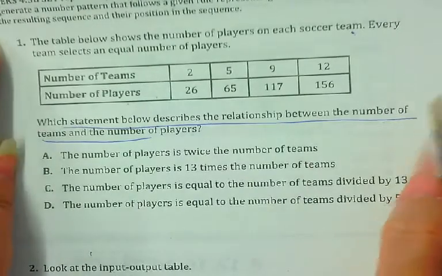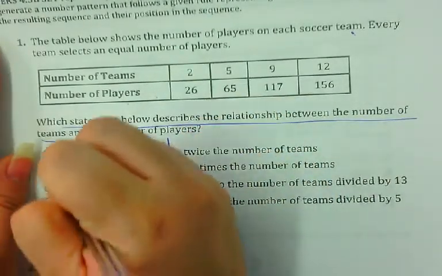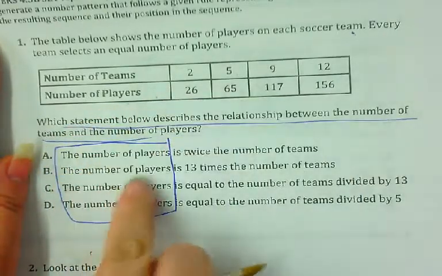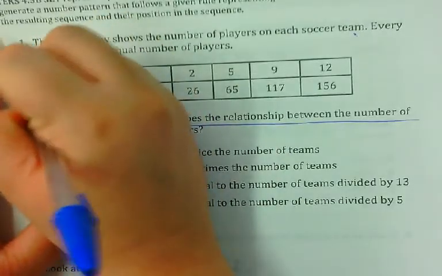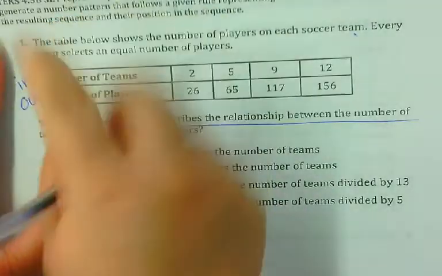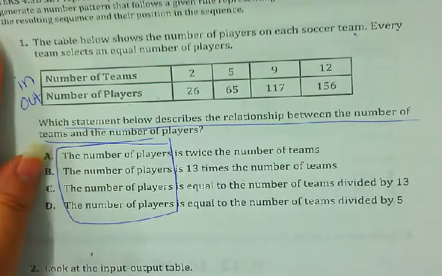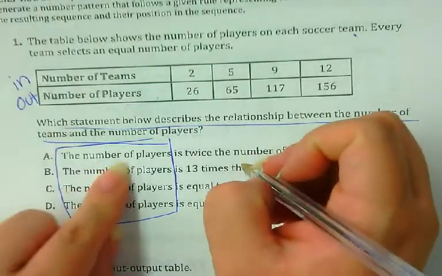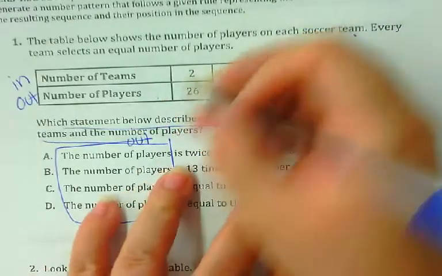Okay, so the number of players, all these guys, is the same. Number of players is right here. This is your output. Esto es lo que entra y esto es lo que sale. Okay? So the number of players, this is your output, which is this.